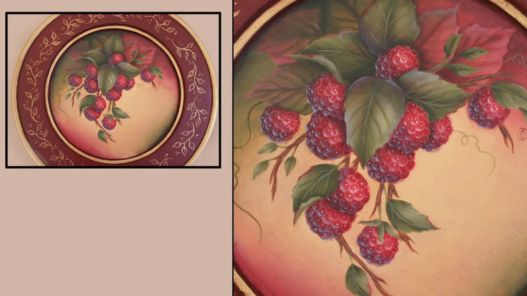In this design that I created, I used artist license to paint each individual berry. The spheres that I painted within the berries, I approached almost as if they were water drops. And overall, I think that's what makes them look so juicy.